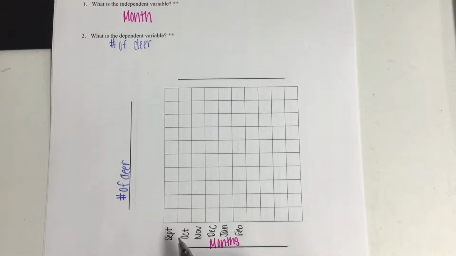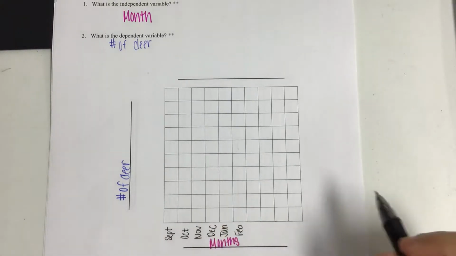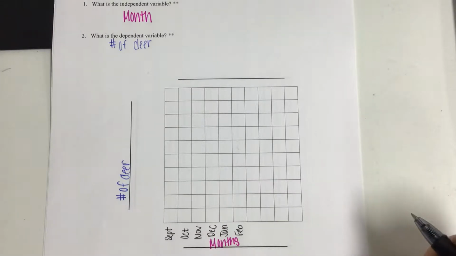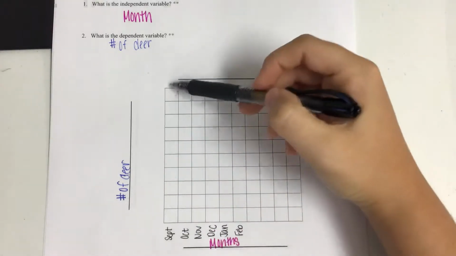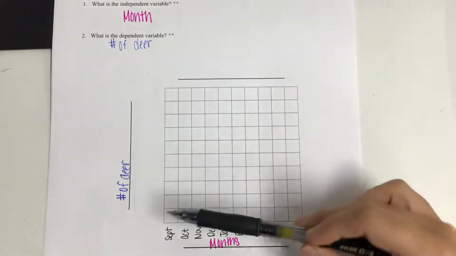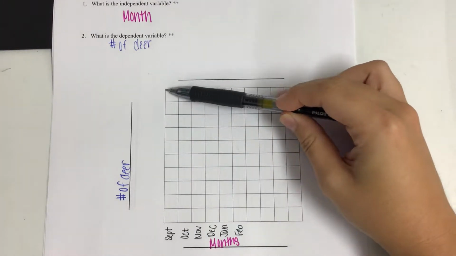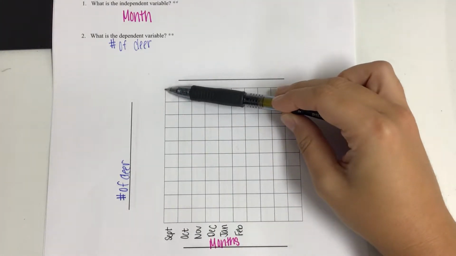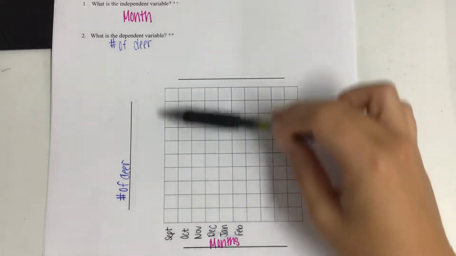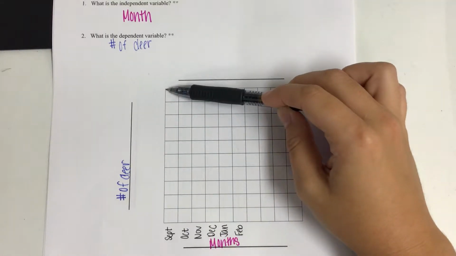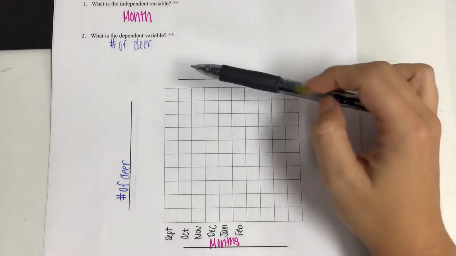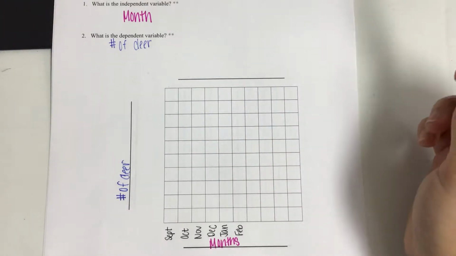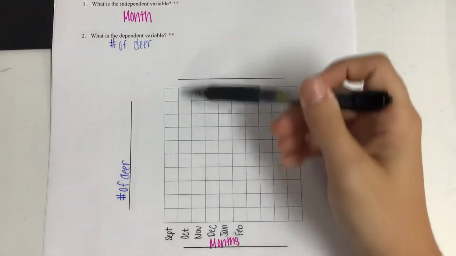Then we need to number our y-axis, and in order to do that, we need to look at our highest number of deer. Well, our highest number is 38. Again, we have 10 boxes here. If I went up by 3s, I only get to 30 at the top, so that's not quite enough. If I go up by 4s, I get to 40 at the top, and that is high enough to make a bar for 38. So I will accept if you go up by 4s.